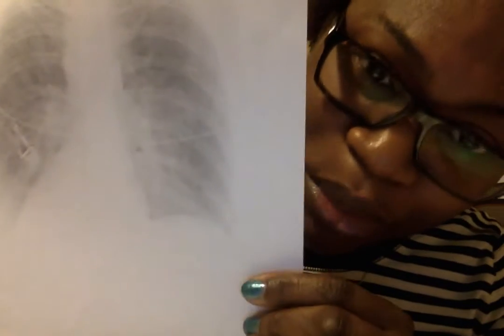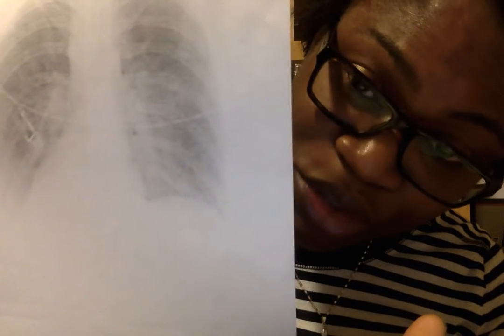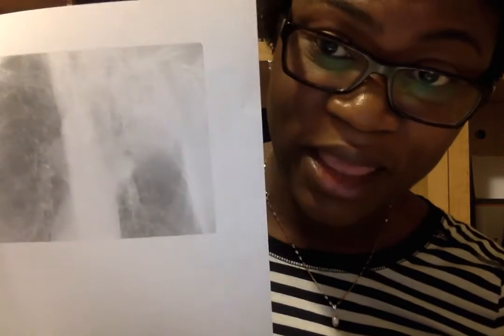So I have pictures of X-rays right here. This is a picture of bronchial pneumonia, which is very common amongst very young children and the elderly. And this is a picture of a lobar pneumonia, which is a collapse of a whole lobe of the lungs. And this is common in young adults.